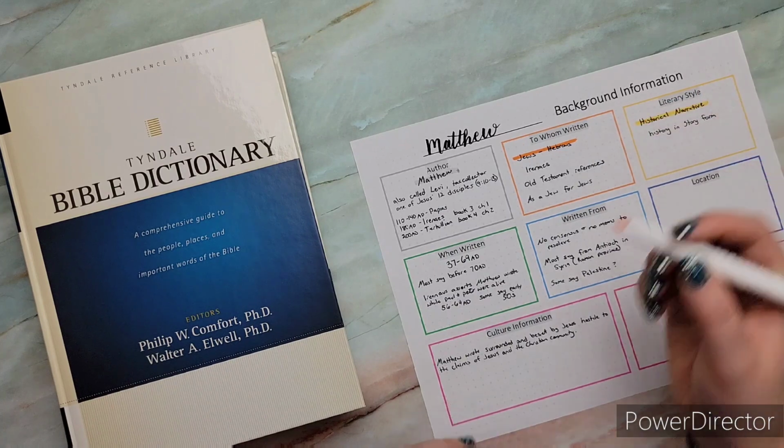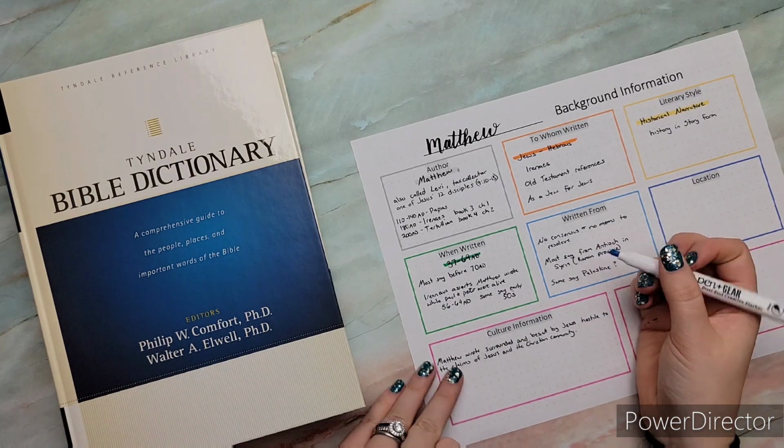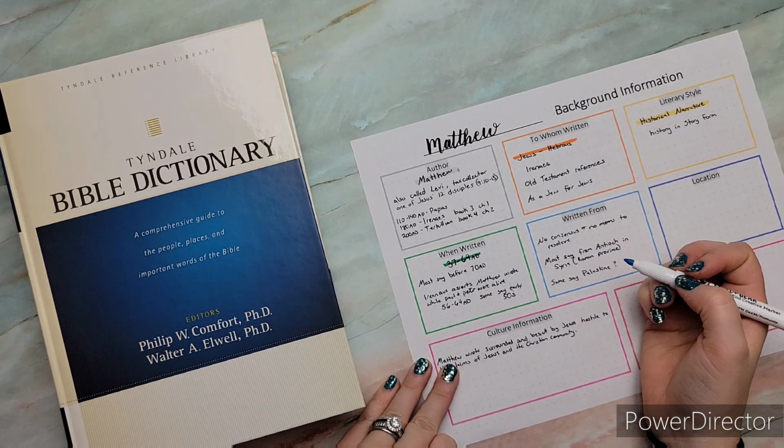I hope this inspired and encouraged you to dig deeper into the Bible and to start really digging deep, maybe into Matthew, now that you have more of an introduction to it and understand a little more of the background.